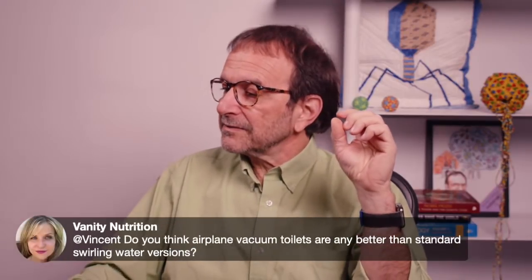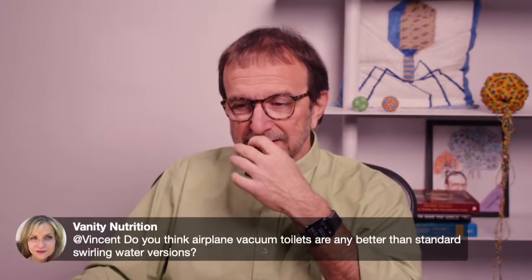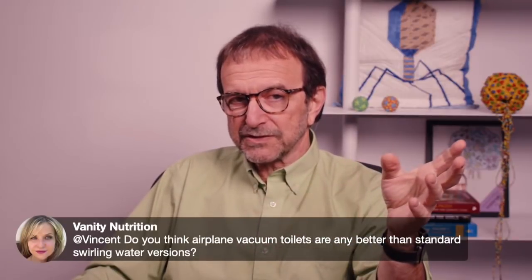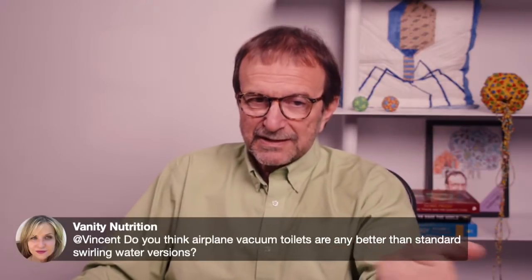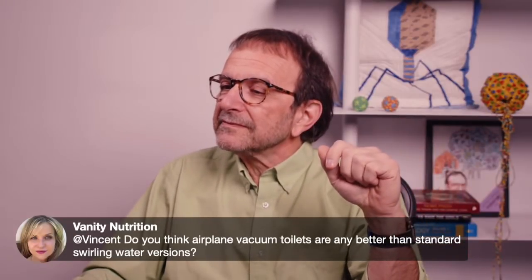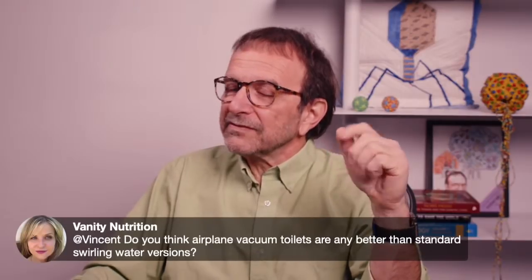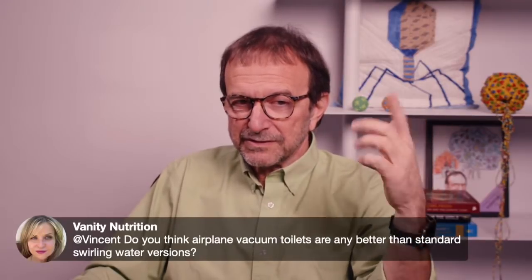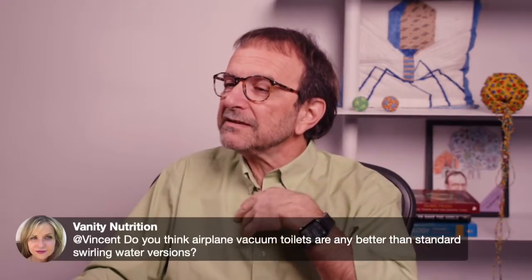Do I think vacuum toilets are better than standard swirling? I would think because they're pulling down, right? But I'm sure there's still some aerosol generation. But the one thing is that people can't leave urine in them, right? Because there's no liquid, I think, if I remember. But of course, if you put the lid down, that would help. But in the urinal, there's no lid, so that's the problem I have. And people of my sex, right?